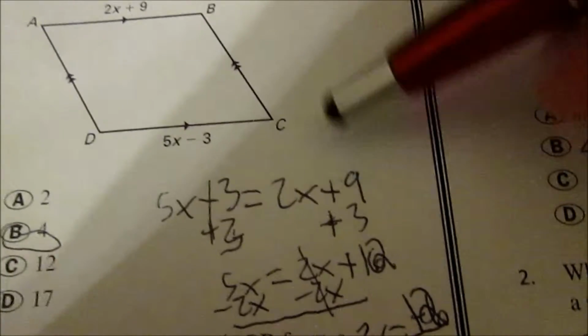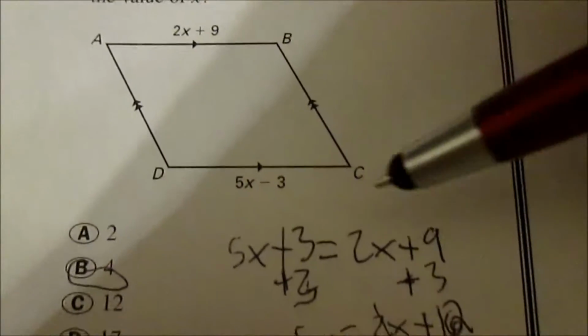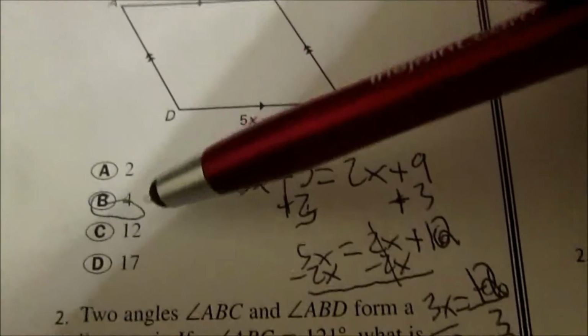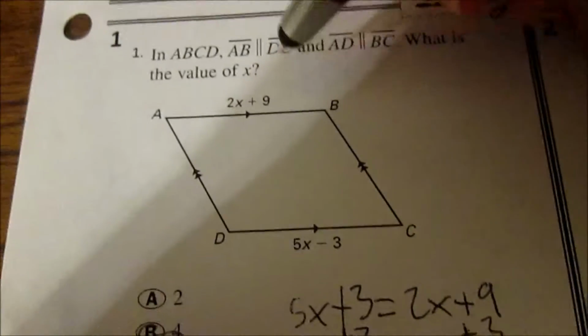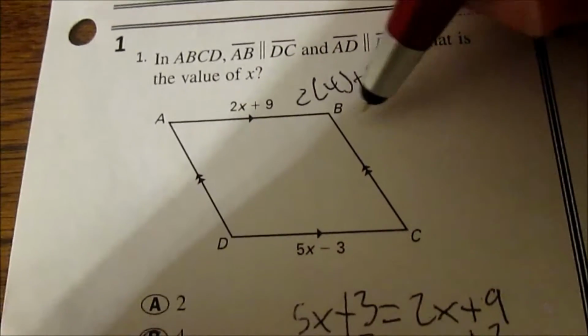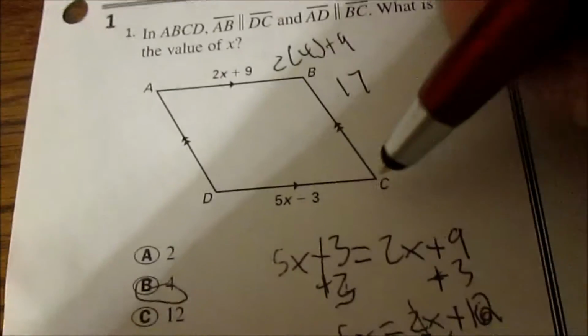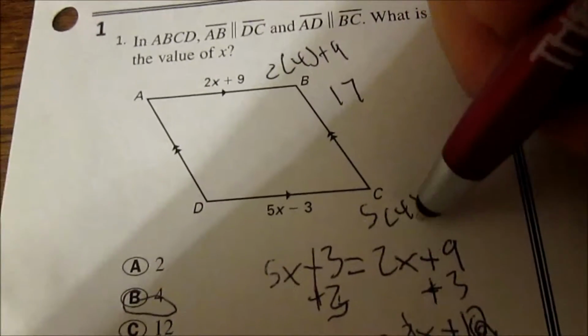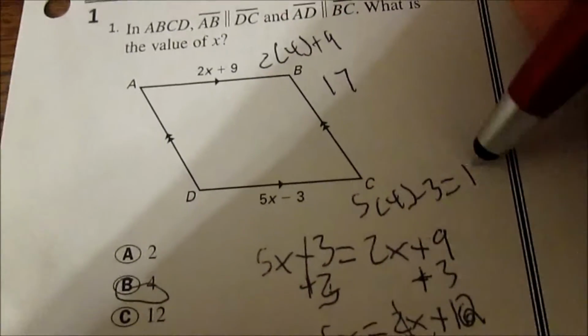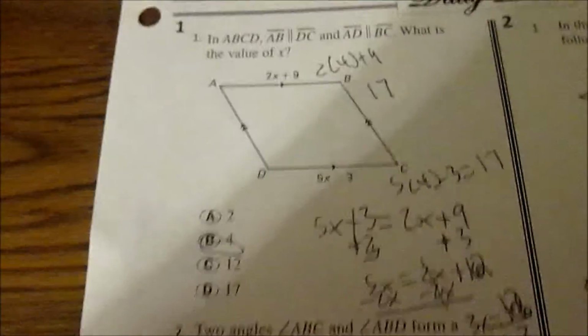Okay, so as I demonstrated, just watch the signs and pay attention to the details, because that can make the difference between a negative answer and this correct answer, 4. And just to check it, I'm going to do 2 times 4 plus 9, because x is 4. So 2 times 4 is 8, plus 9 is 17. Here I'm going to do 5 times 4 minus 3. 5 times 4 is 20, minus 3 is 17. They're both equal.